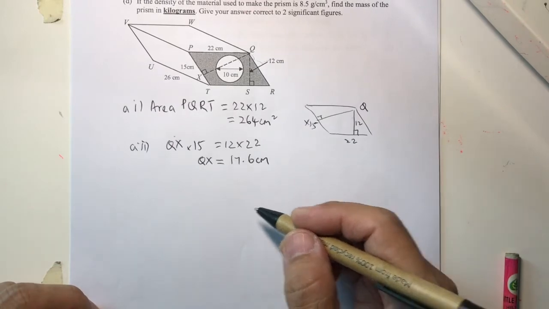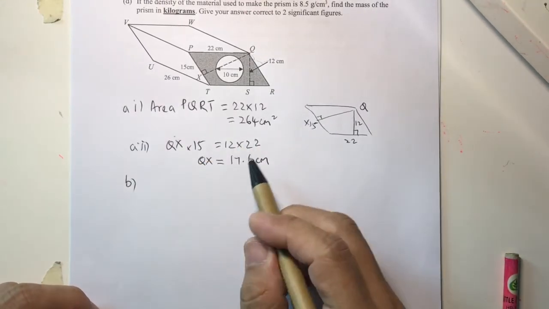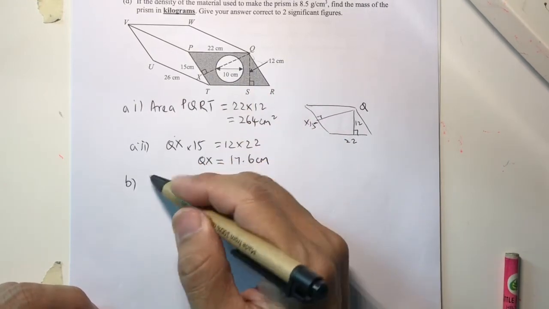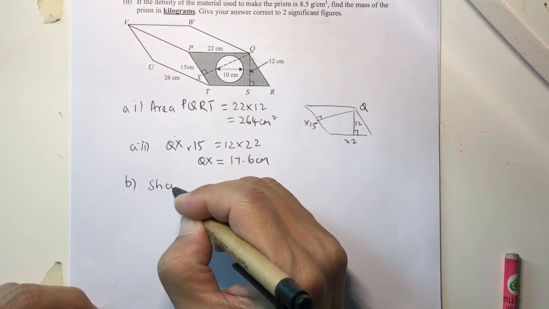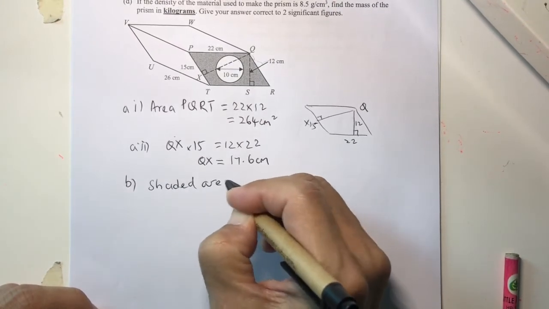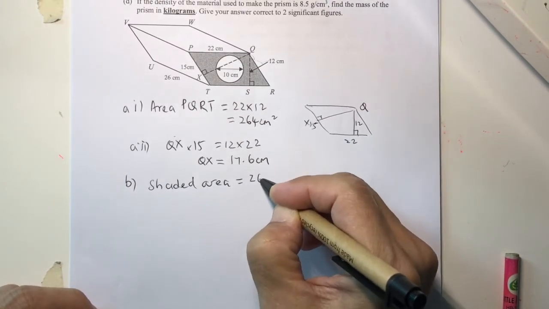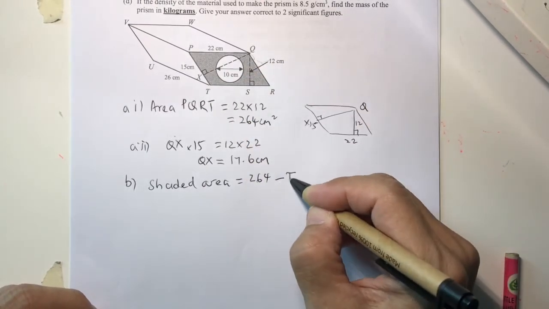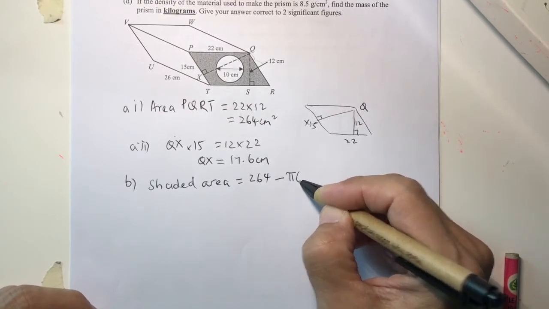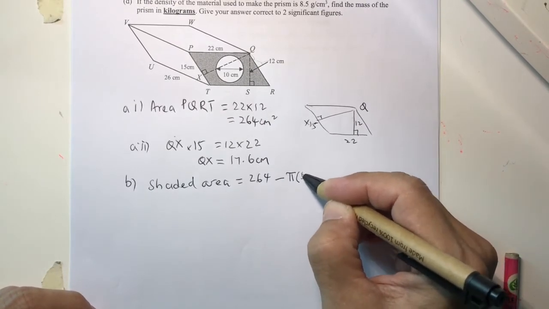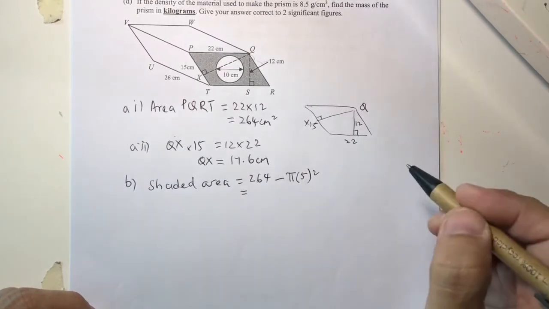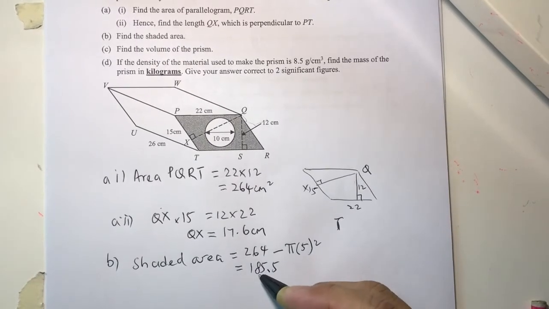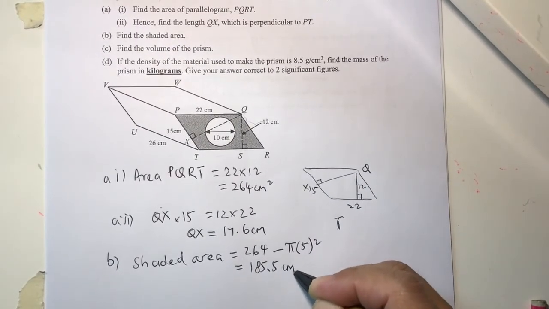Next, we have to find the shaded area. The shaded area is the area of the parallelogram, which is 264, minus the area of the circle, the circular hole, which is pi r squared, and this works out to be 185.5 cm square.